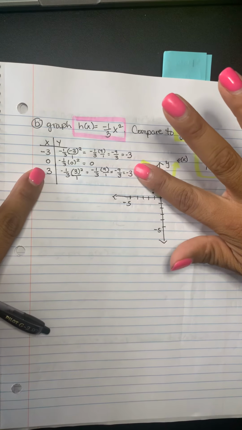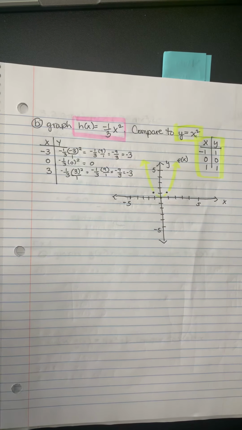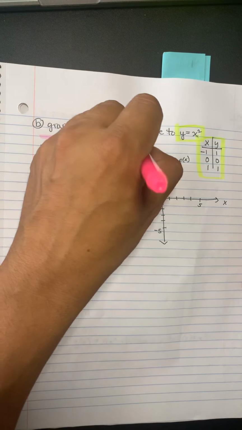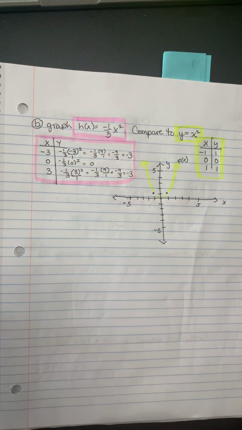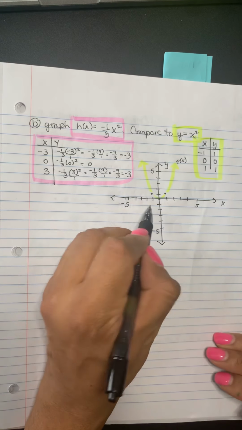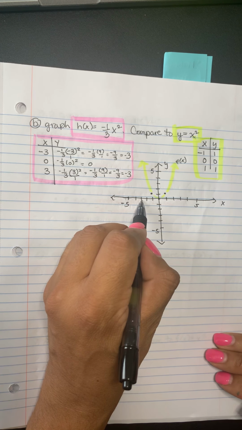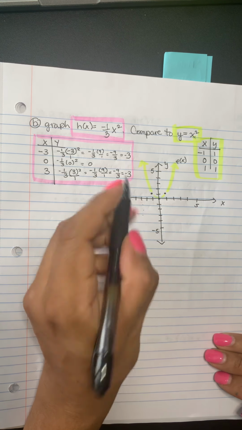So when I graph this, it's going to be 3, -3. Okay, so let's go ahead and do that now. Again, this is h of x. So -3, 1, 2, 3, go down 3, 1, 2, 3.